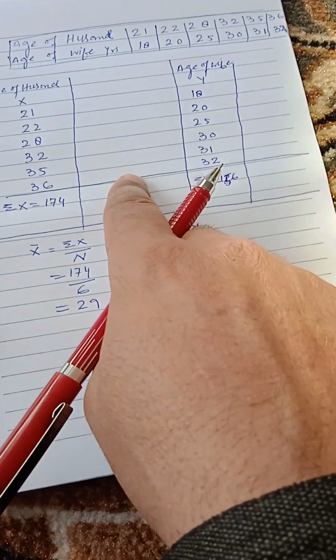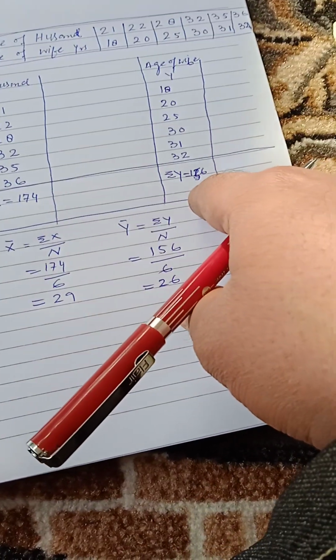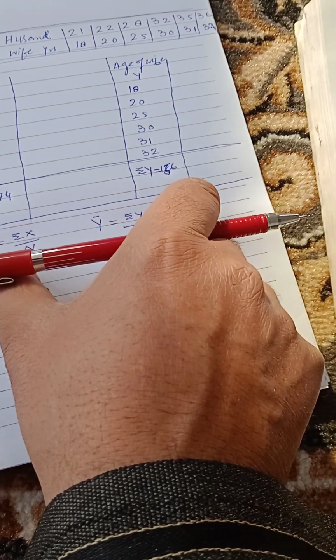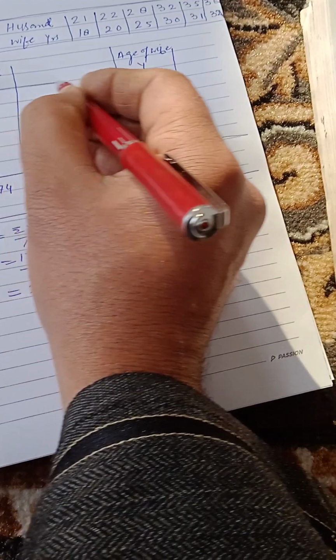तो पहले आपको क्या करना है? एक्स सीरीज का भी मीन निकालना है, वाई सीरीज का भी मीन निकालना है. After taking the actual mean from both the series, that is x and y, then take the deviations from the actual mean.